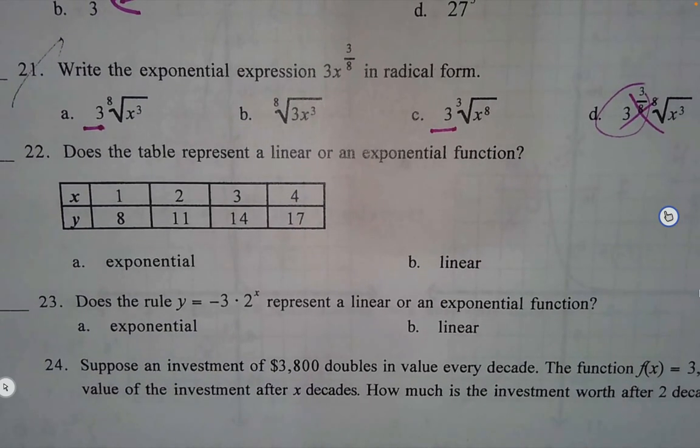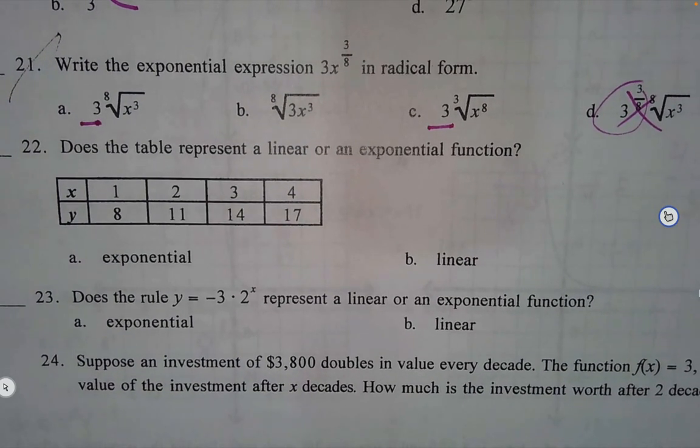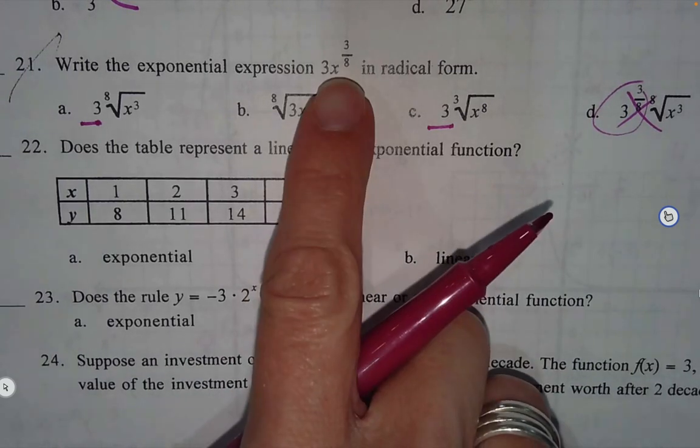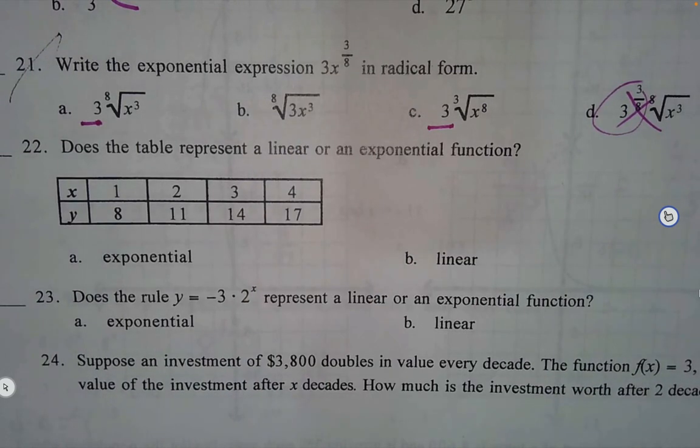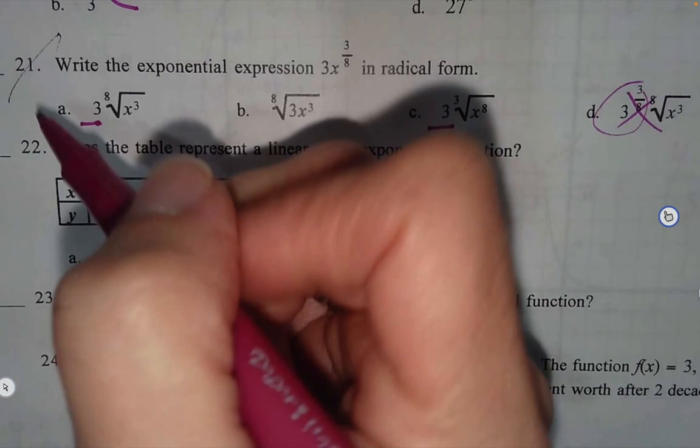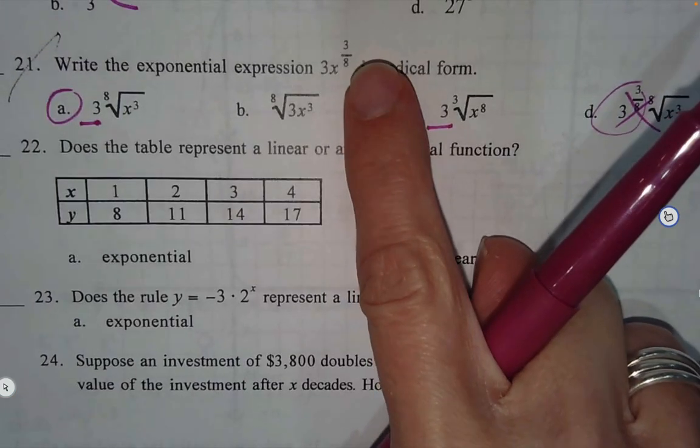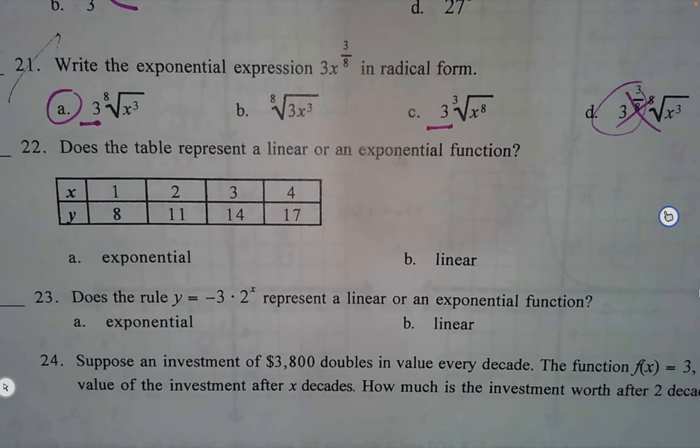Now, the x is raised to the 3/8. Do you remember what the bottom number is? The bottom number, it's like a plant. It's a root. Okay? So I'm taking the 8th root. Which one of those shows an 8th root? A. I told you. The 8th root of x to the 3rd. That's something we'll really see a lot more of in Algebra 2. A lot more of it, okay?